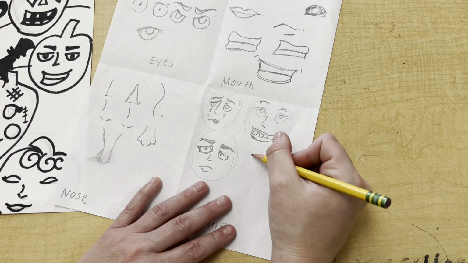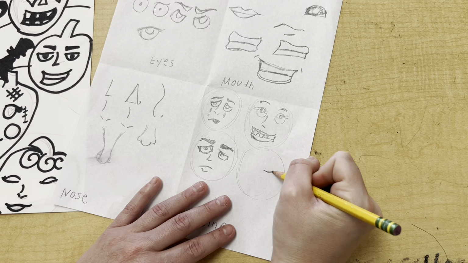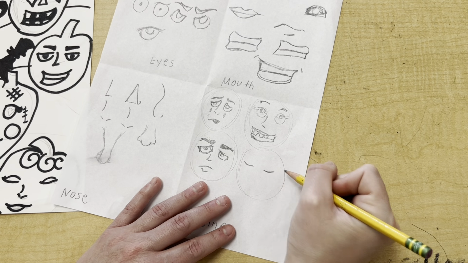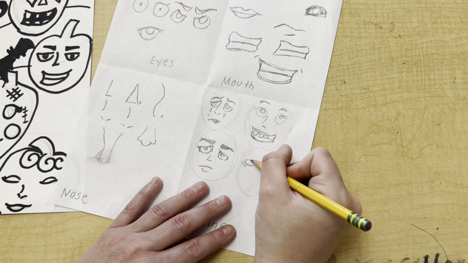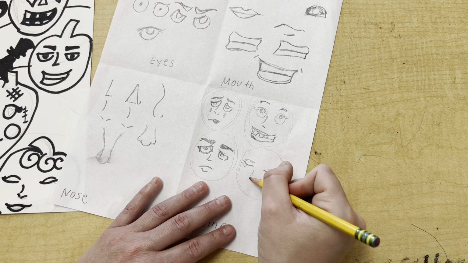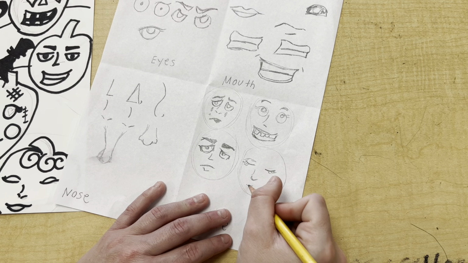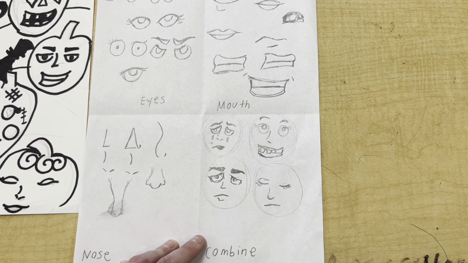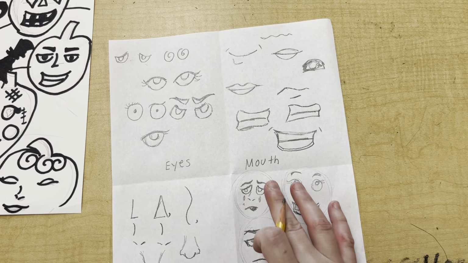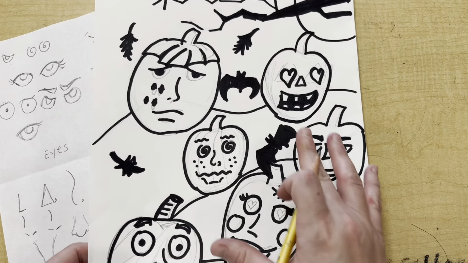Right, let's do sleepy next. Circle. Curve line here. Curve line there. Eyelashes. A little curved nose. And sleeping. You get the idea. In the next video, we're going to be making our pumpkin patches with different expressions.